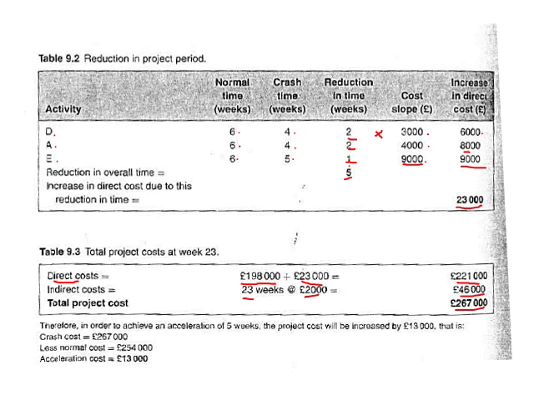So now we've got a cost of 296, which is slightly higher than our initial 254,000 pounds. So there was an acceleration cost of 13,000 pounds.